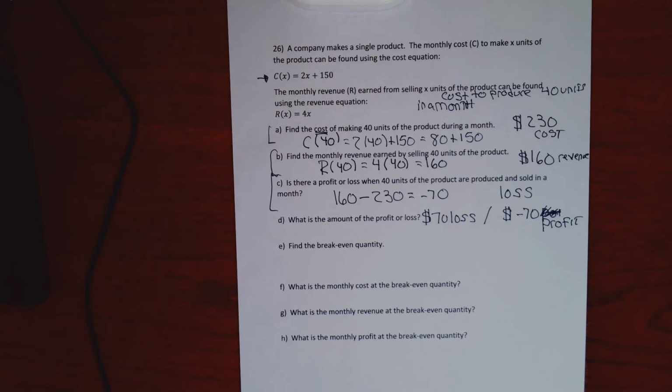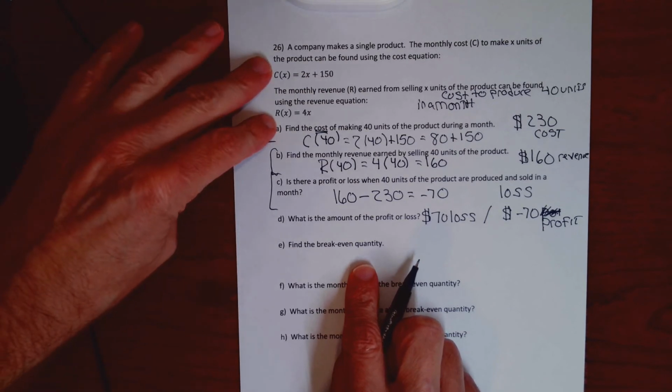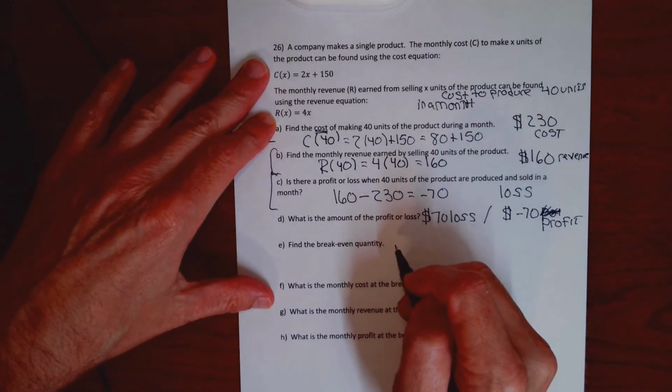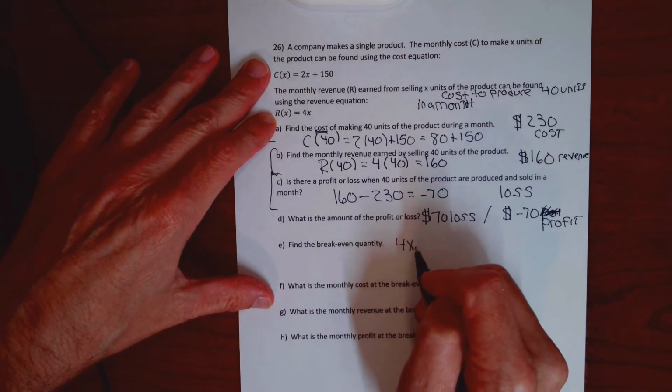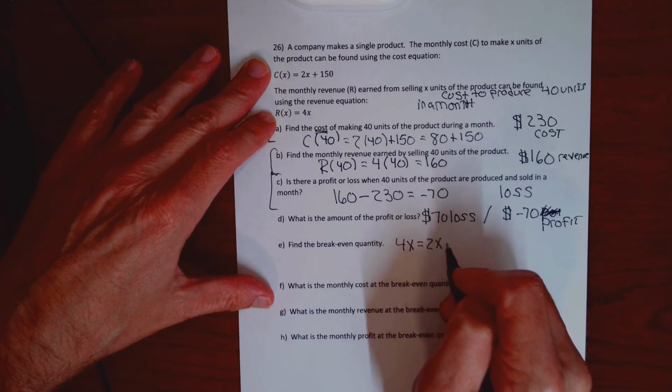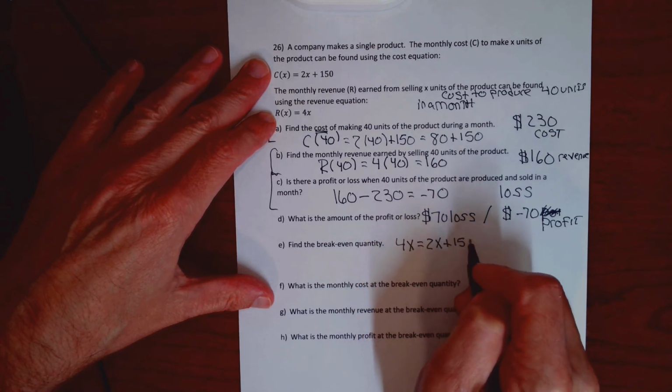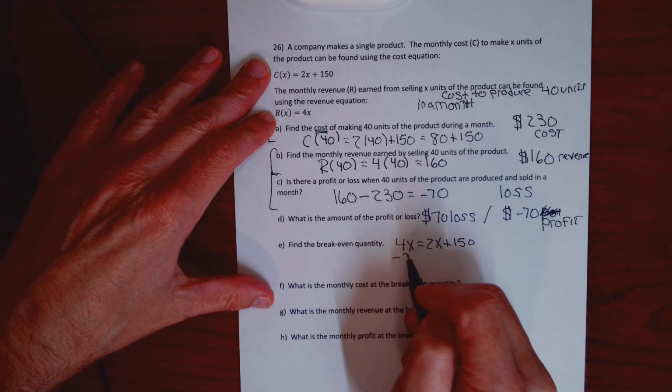E wants me to find the break-even quantity. It's kind of like the equilibrium point. Break-even is when you don't make any money, you don't lose any money. It's just flat out zero, where your revenues equal your costs. How do we find the break-even quantity? Well, we just set revenues equal to cost. I'm going to set the revenue function equal to the cost function and solve for x.